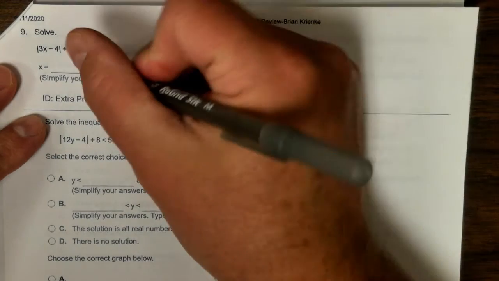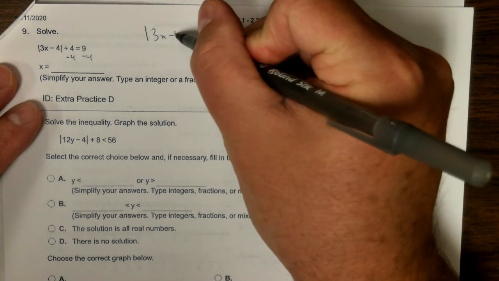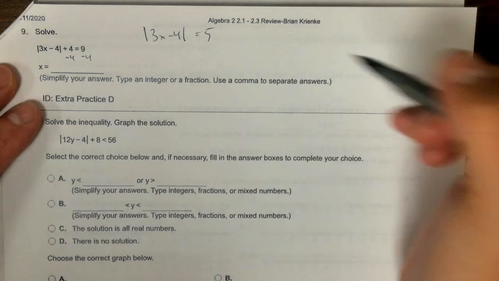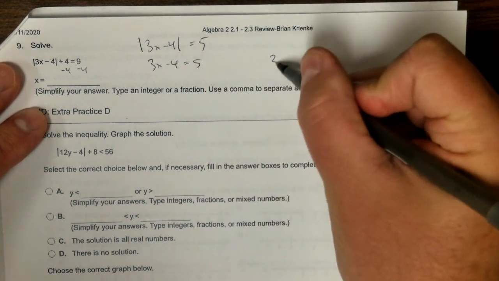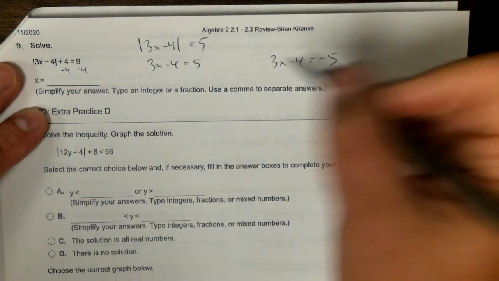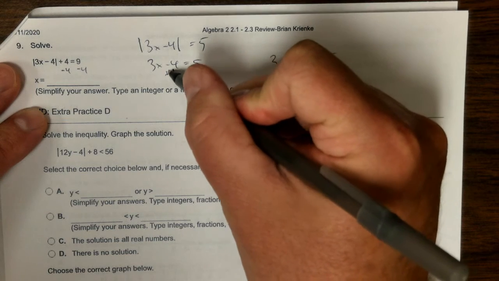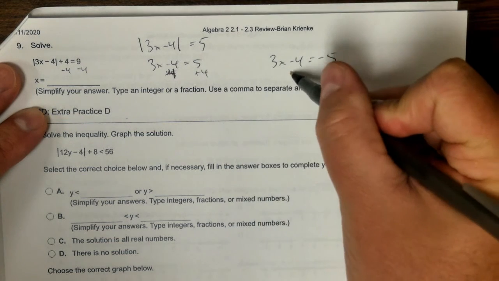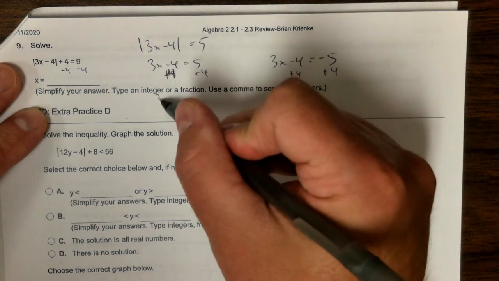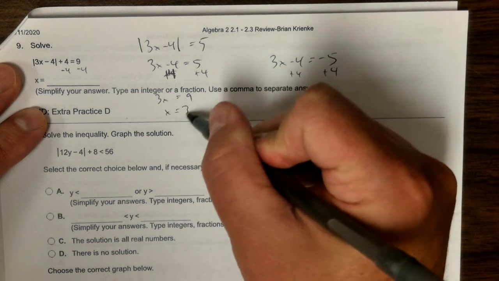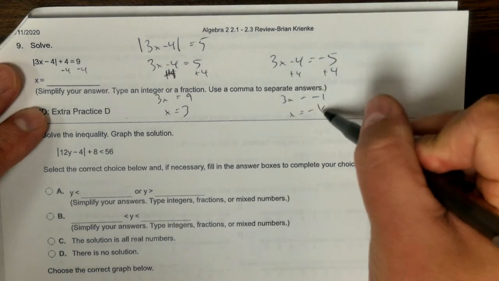Number 9, we're going to subtract 4. So we have absolute value 3x minus 4 equal 5. And from there we say 3x minus 4 equal 5, 3x minus 4 equal -5. And add 4. So we get 3x equal 9, so x is 3, and 3x equal -1, so x is -1/3.